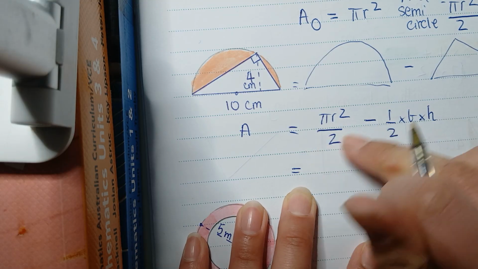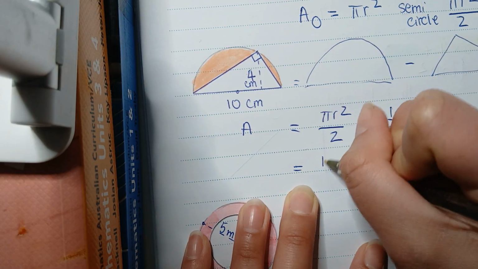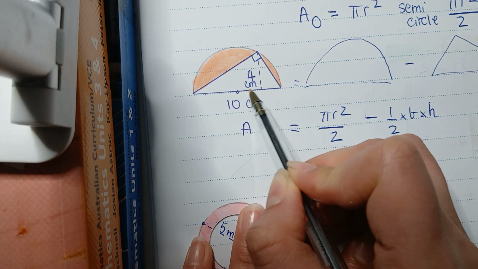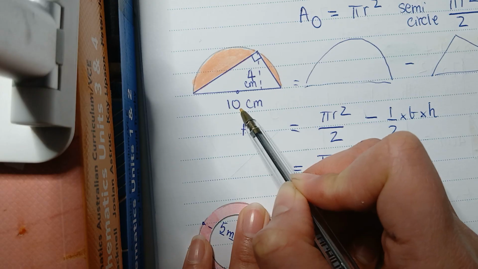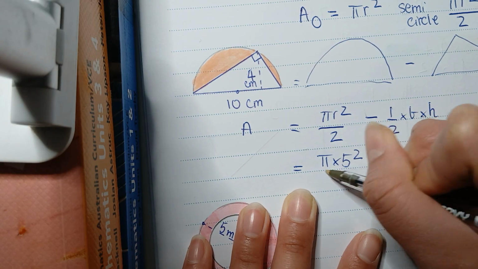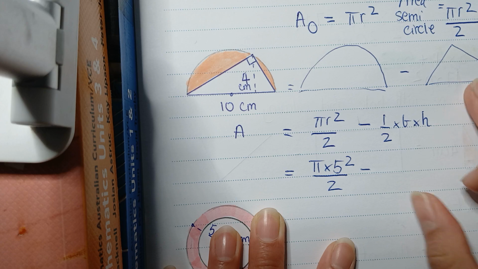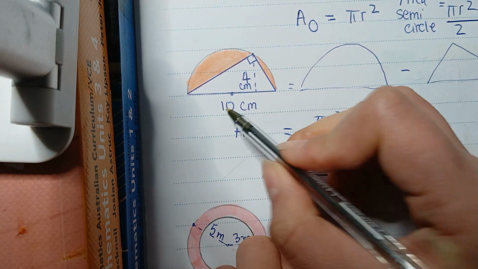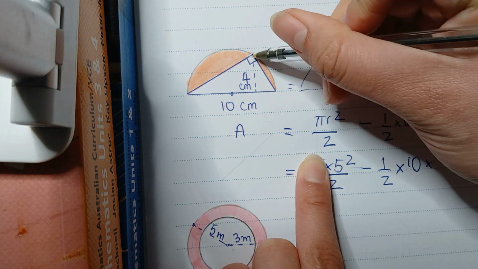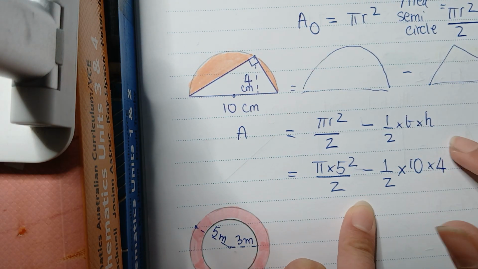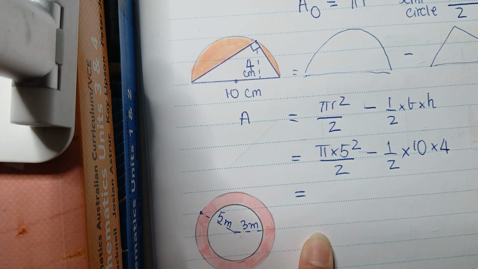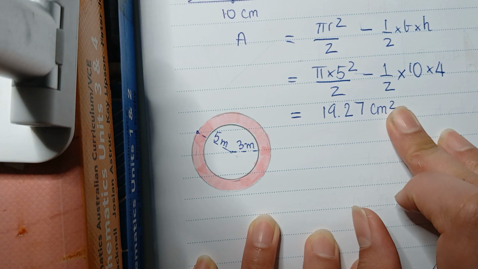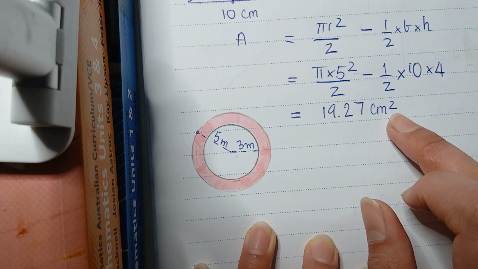Okay, let's just work out this part first. This part is a semicircle. Pi times the radius. So the radius is just halfway through this circle from the center. So it's going to be equal to 10 divided by 2, which is 5, squared, divided by 2. Take away, now we're working on the triangle. Now with the triangle, it's going to be equal to a half multiplied by the base, which is 10, multiplied by the height, which is 4. I just sub the values in, and then it gives me the answer. All right, I got 19.27 centimeters squared. Okay, because this is an area, we have to give it in square units.